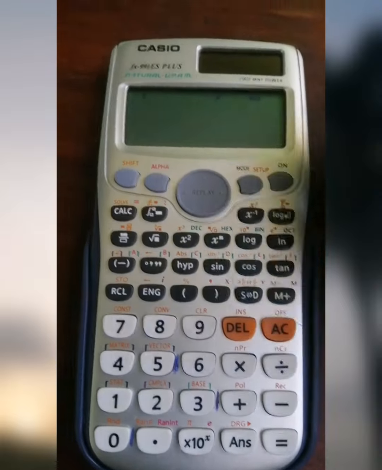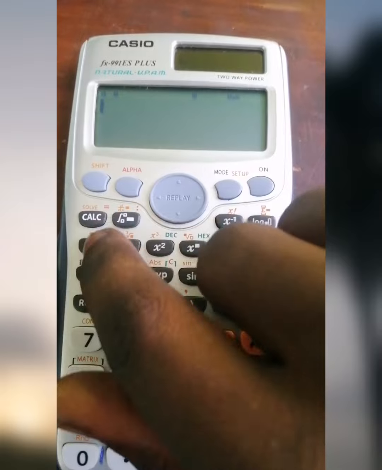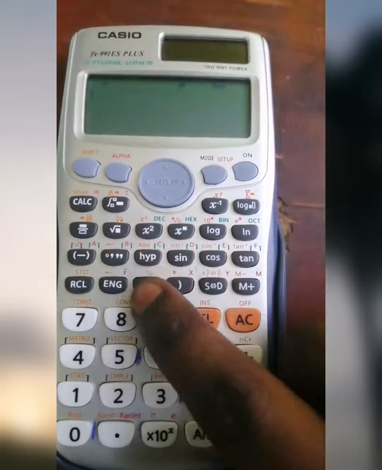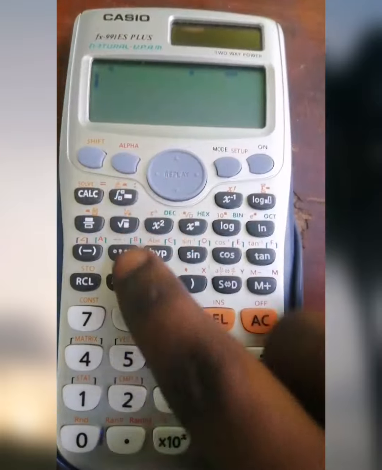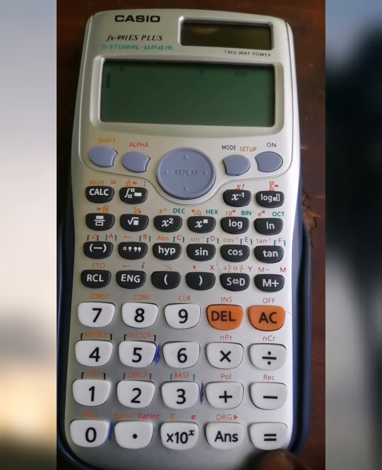Math. The shift color corresponds with what you want to do; if you want a mixed fraction, shift plus this will give you mixed fraction. So the shift goes with all the colors, and the alpha also goes with the colors. You understand? Yes.